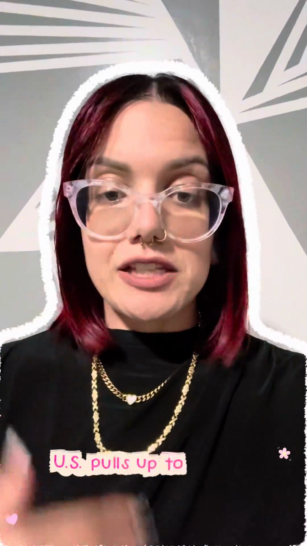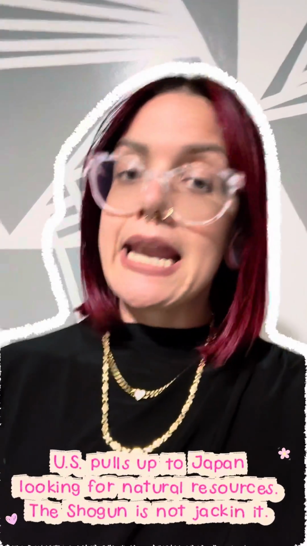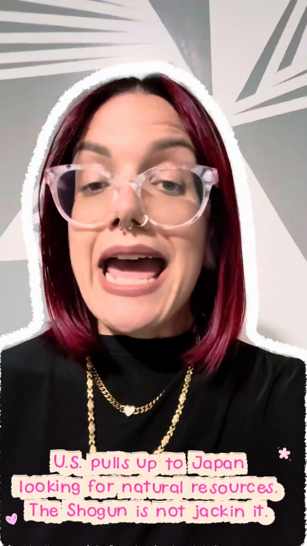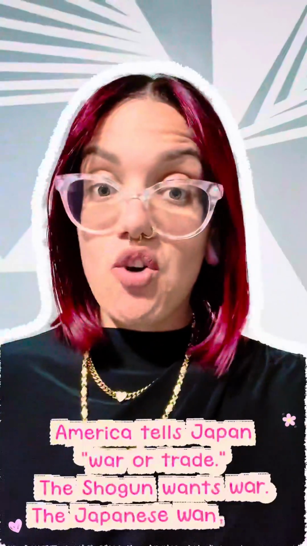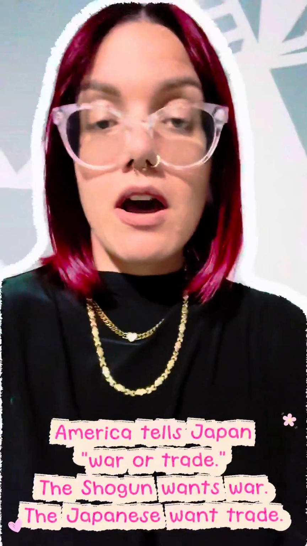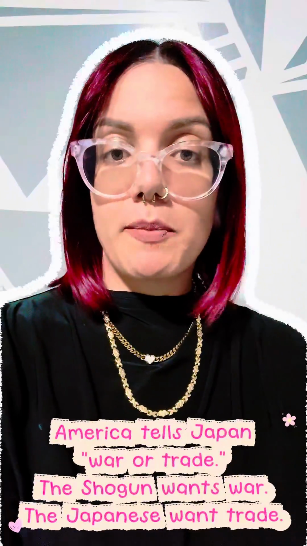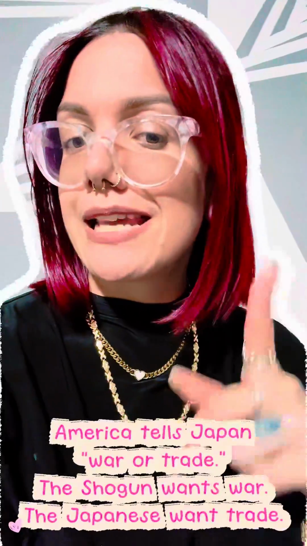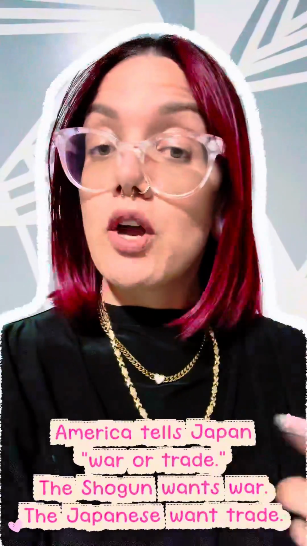until America pulls up. Now, fast forward 500 years, we're more towards the 1900s. America, just like the Europeans, is traveling around. Industrialization, or the mass producing inside of factories, has begun, and nations are looking for raw materials. So America pulls up to Japan, knocks on Japan's door, and the shogun doesn't want to answer. America ultimately gives an ultimatum to the shogun: you either trade with us or we go to war.